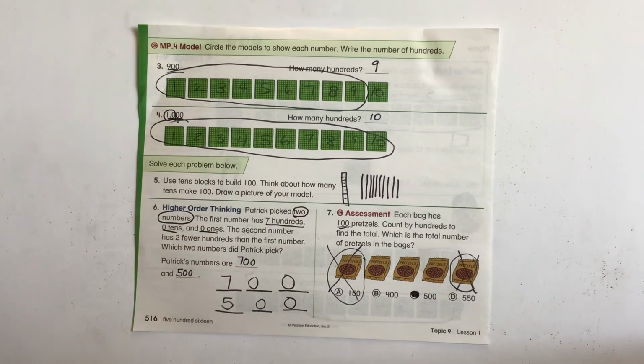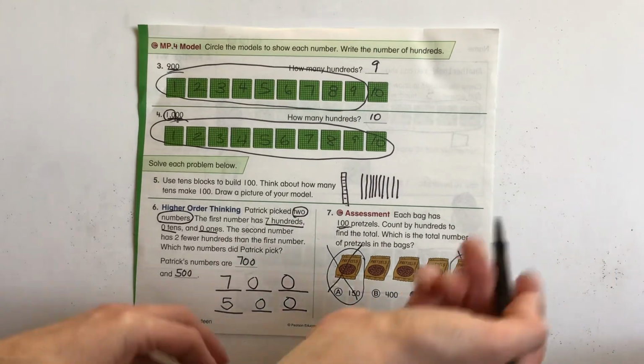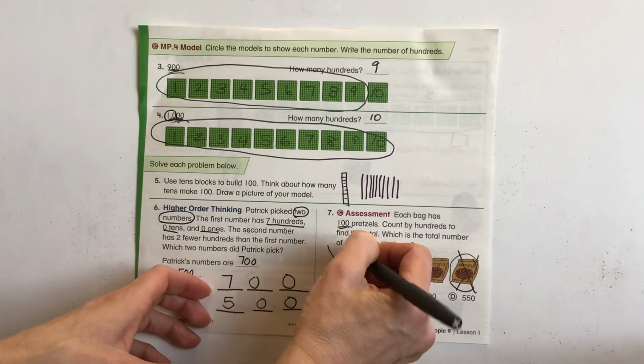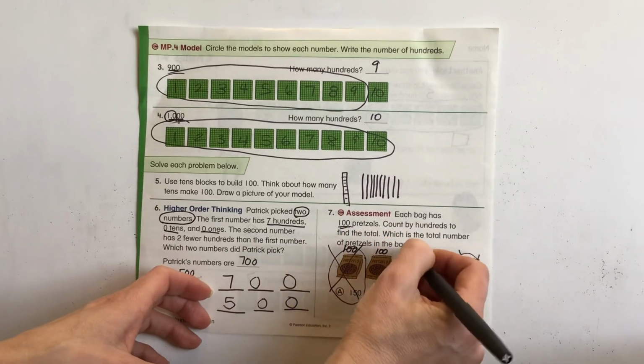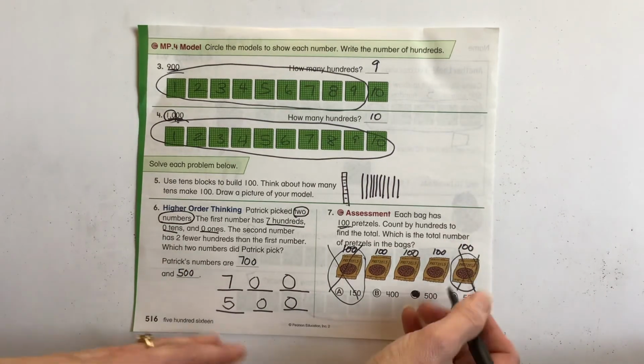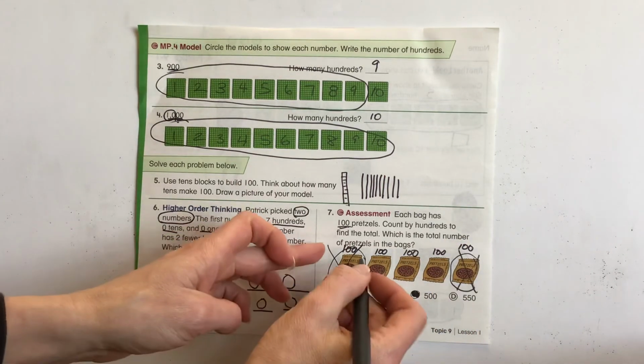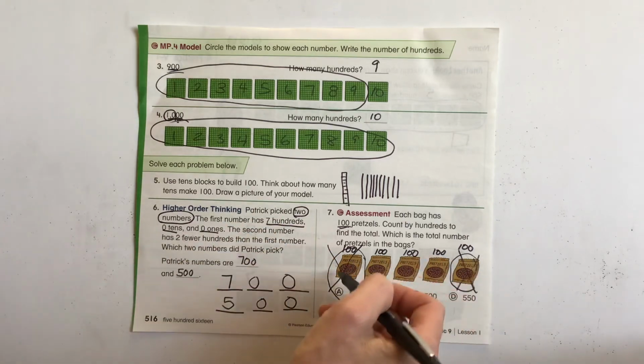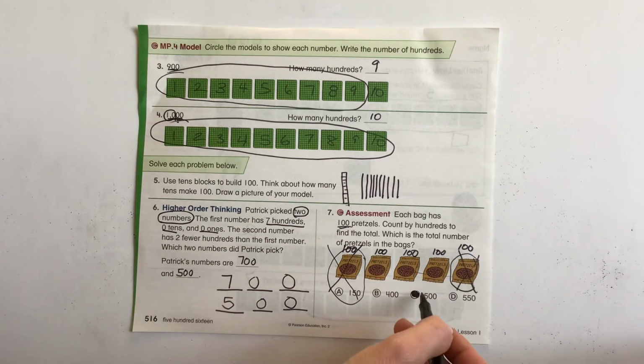It's saying that C is the answer from the teacher manual. I actually don't even understand how they got that. So if each bag has 100 pretzels, count by hundreds to find the total. Oh, never mind. I get it. 100, 200, 300, 400, 500. So 500. So 100, 100, 100, 100, 100. Sorry about that. I was thinking that each pretzel bag was associated with a number. So yeah, 5 bags, 100 pretzels each, 500.